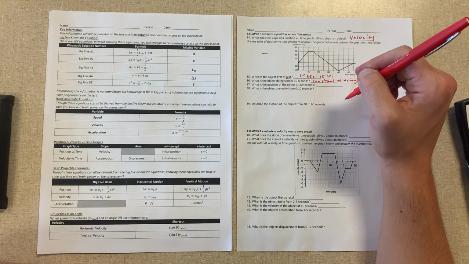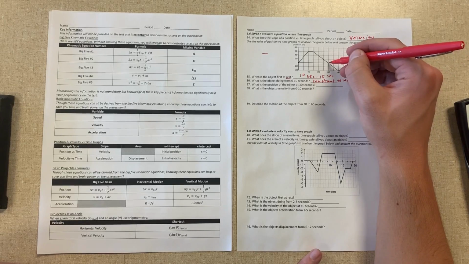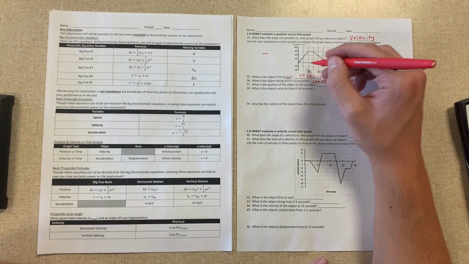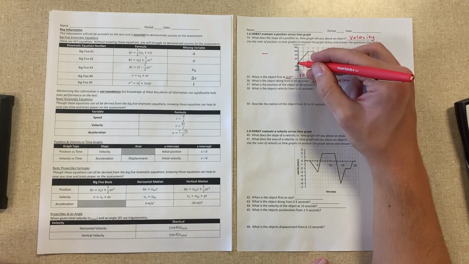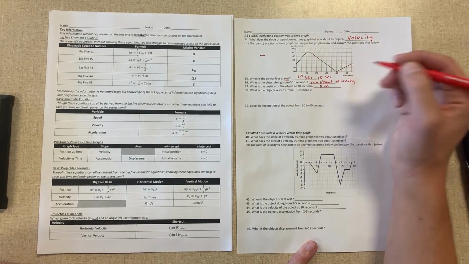And then number 37, what is the position of the object at 30 seconds? All we have to do to figure out position is note where on the y-axis our point lines up with. So at 30 seconds, it's right here at the 0 meter mark.